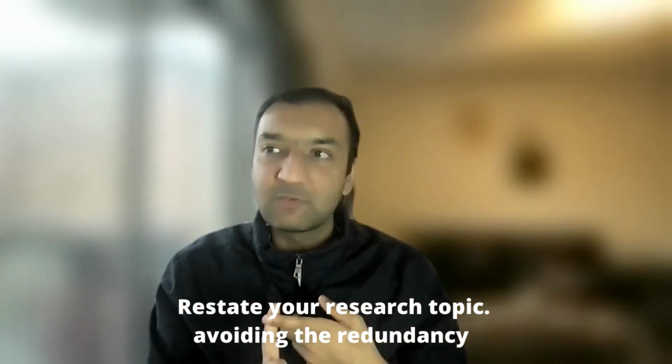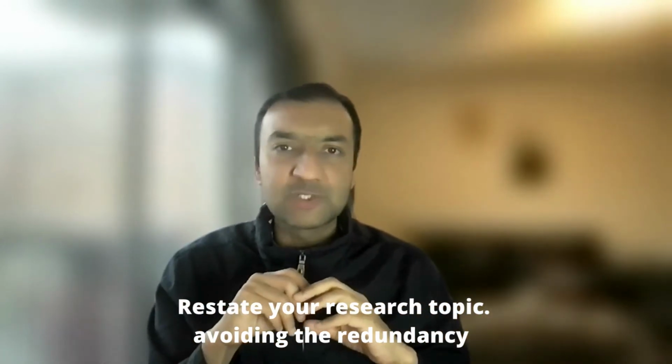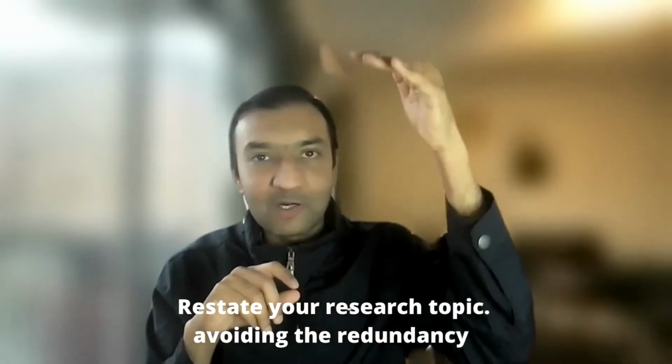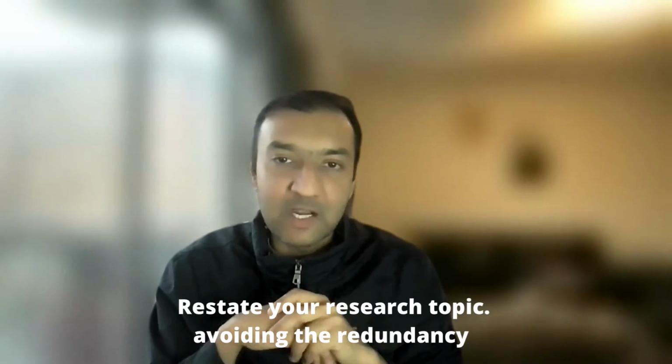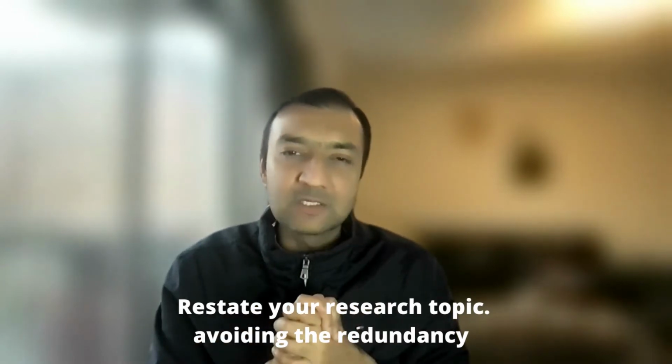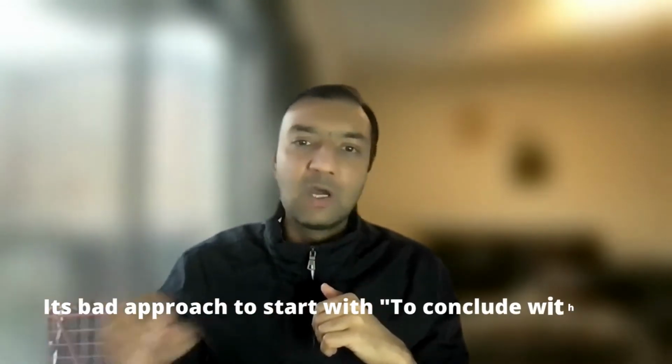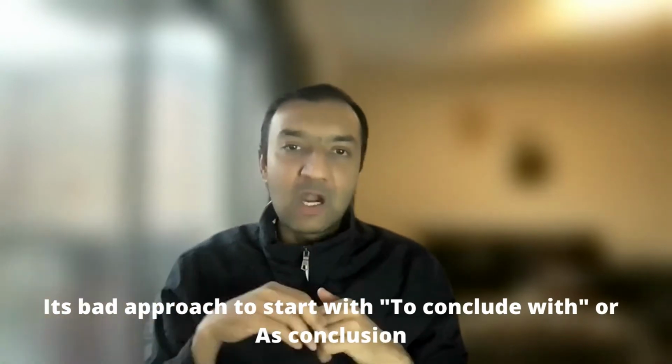So the first point, I would say, is to restart with your research topic. That would be the first two lines of your introduction part, and maybe you have highlighted that in the first two, three lines of your abstract part. But we would not start this with "in conclusion," or "to conclude," or "to sum up."